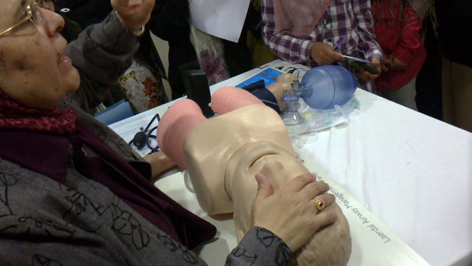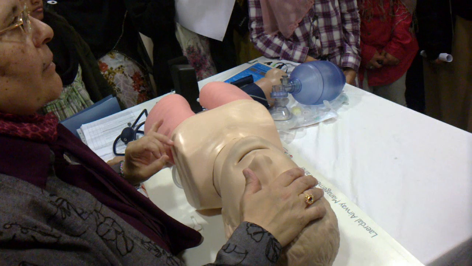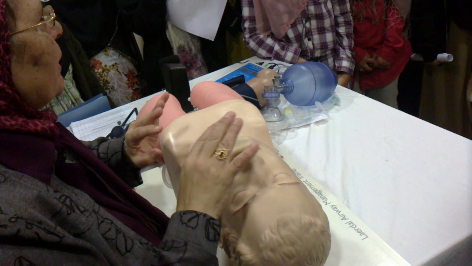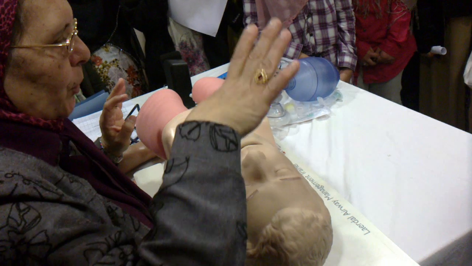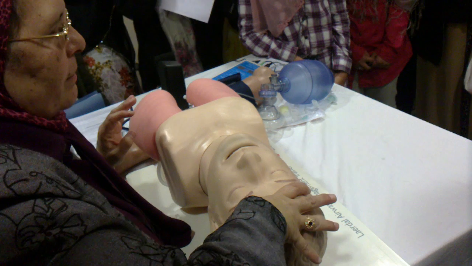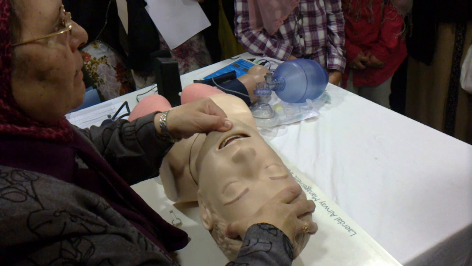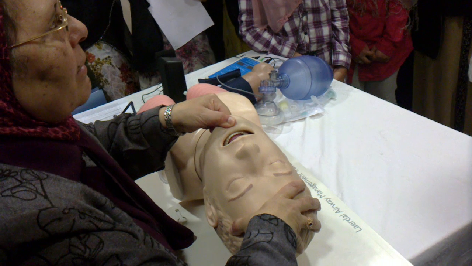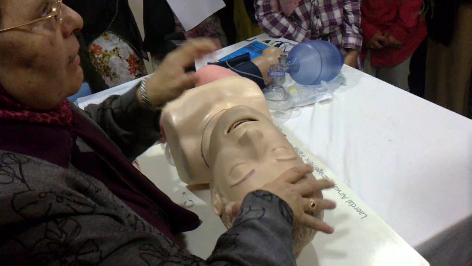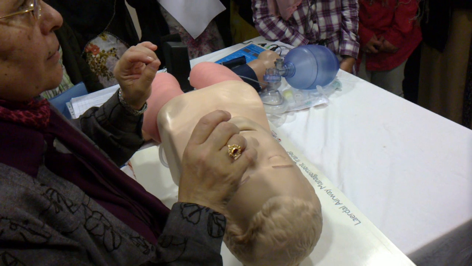So, the question is, perform head tilt chin lift. You will start without talking or speaking any words. You will put your hand on the forehead of the patient for doing head tilt, and you elevate the chin for chin lift with opening of the mouth. Okay? This is the skill or the maneuver you will do.